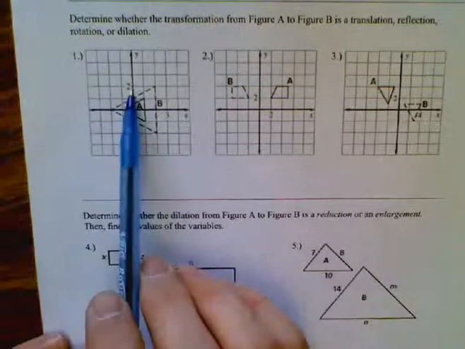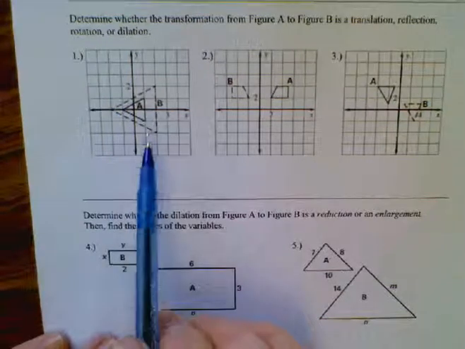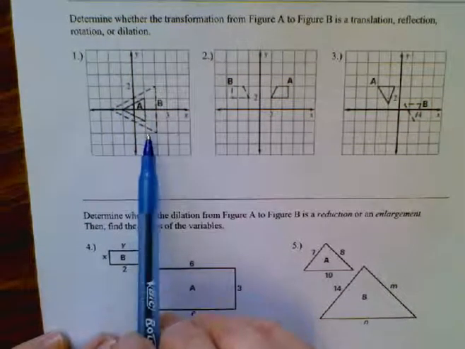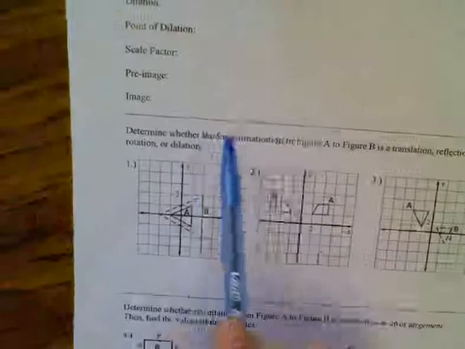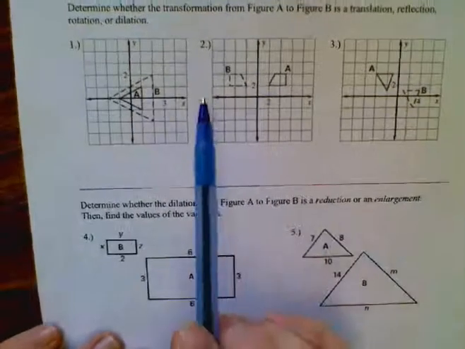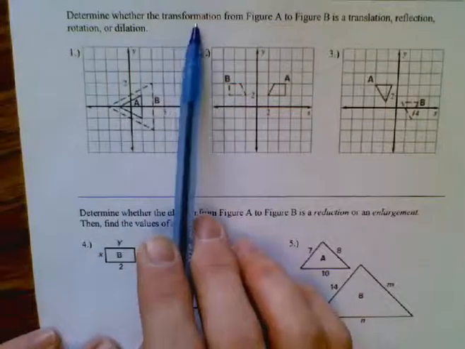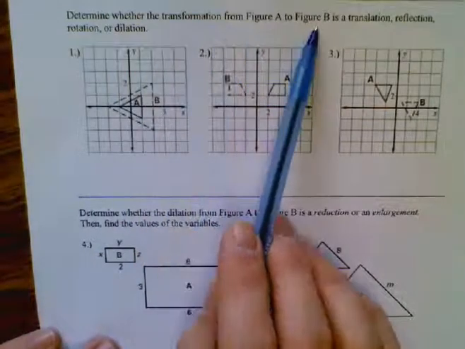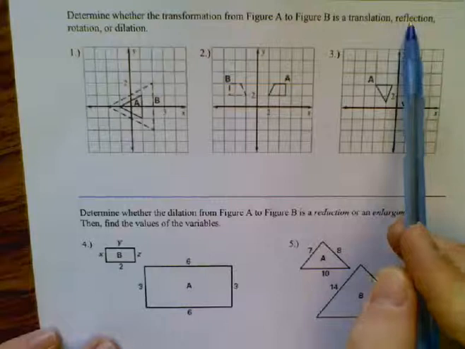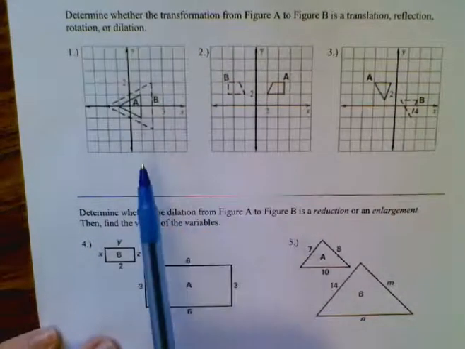All right, so starting with the front page of the handout, I think it was a colored handout for you guys, but either way, it's the one that has these three pictures on the front. It's the one that had the vocab on it. So take that one out if you want to follow along. For the first three, the question is to determine if the transformation from figure A to figure B is a translation, a reflection, a rotation, which are all the old ones, or one of the new ones, a dilation. So let's look at this first one.